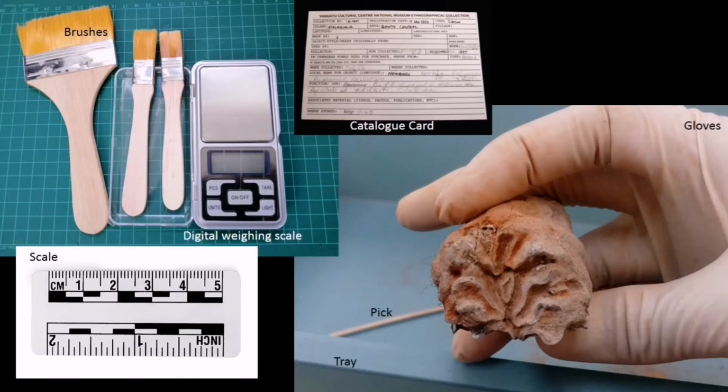We need a wooden pick to remove some excess debris on the bone samples, and of course we need to handle the samples using gloves. We do not want to contaminate our samples, nor do we want the samples to contaminate us. Well, working in the lab, we need to be systematic. So prepare some trays to place all the samples accordingly.